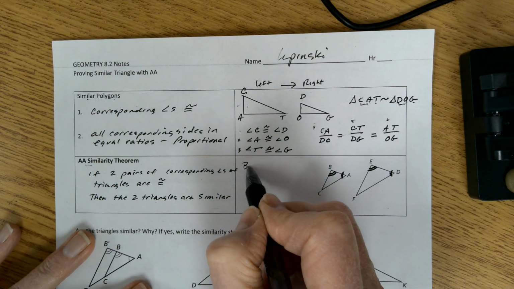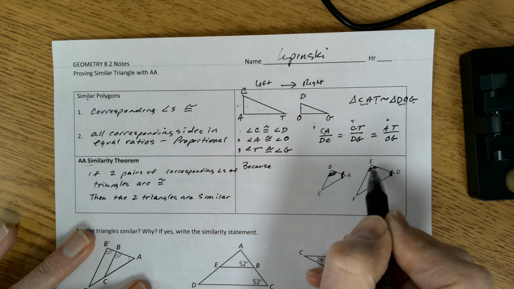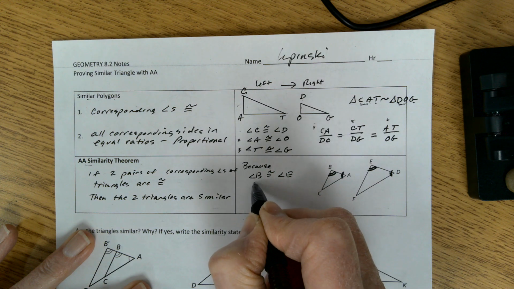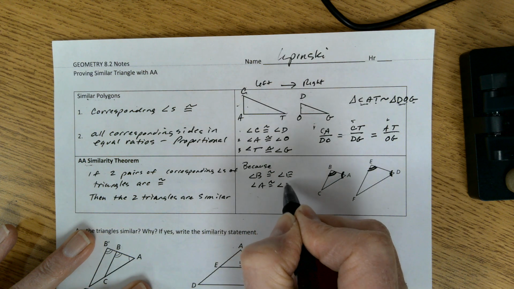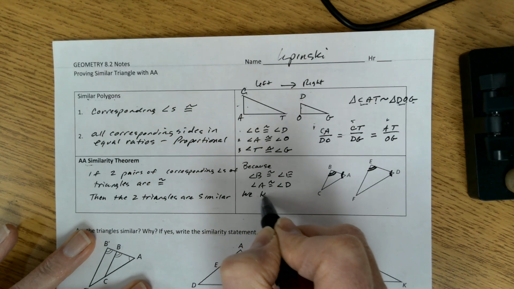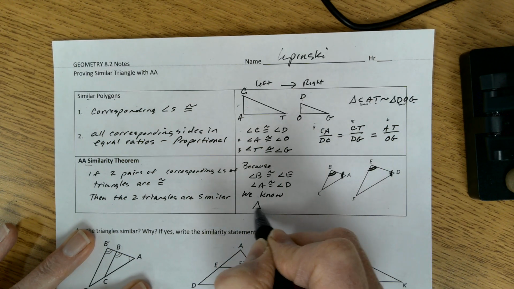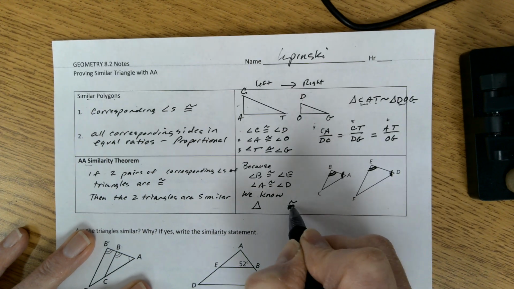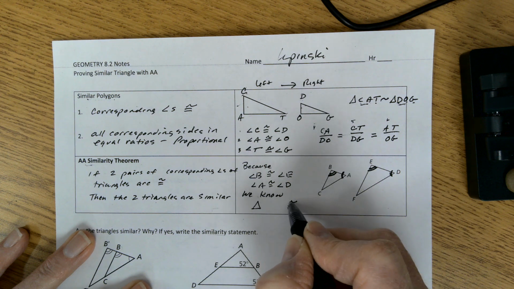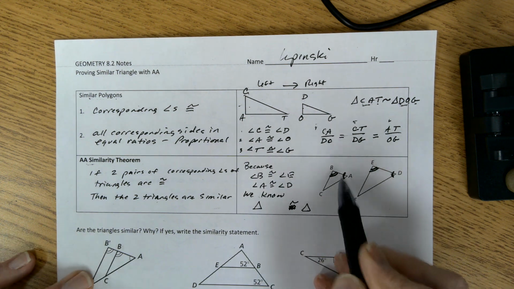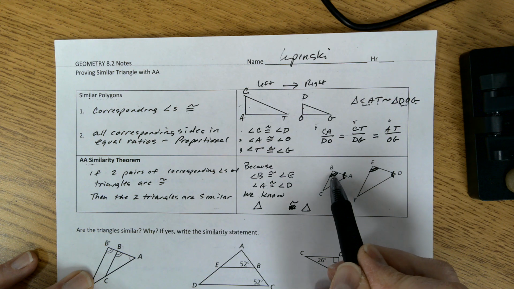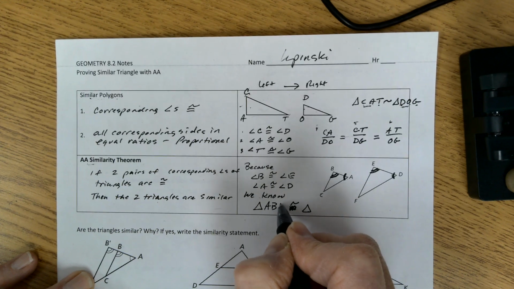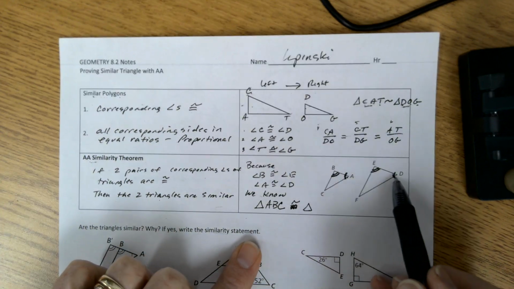So because angle B is congruent to angle E, and angle A is congruent to angle D, we know that triangle, now the order matters, right? And it's just similar, not congruent. The triangle is similar to the triangle. I'm going to start with the one curve, go to the two curves, and then to C. So I'm going A, B, C. When I complete the similarity statement, I've got to go in the same order.